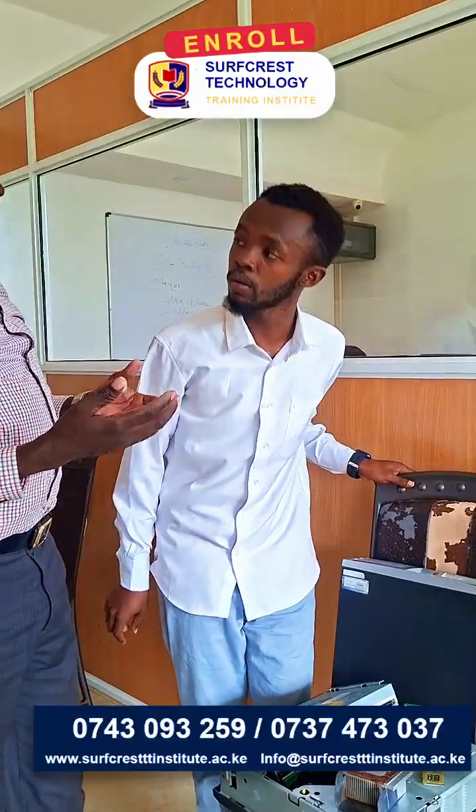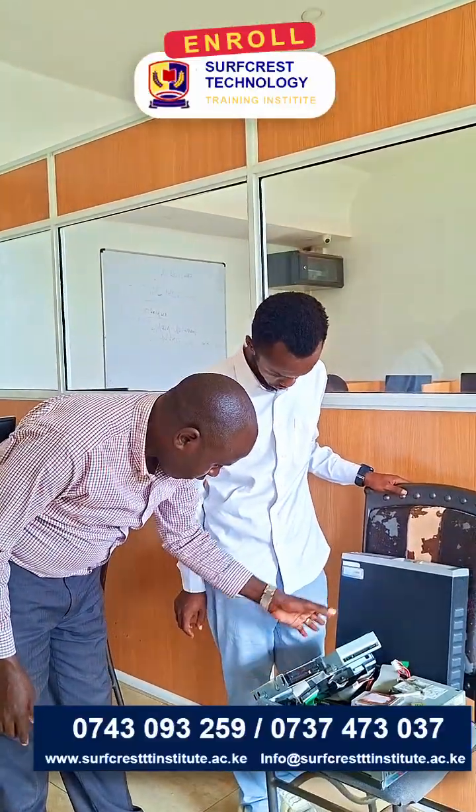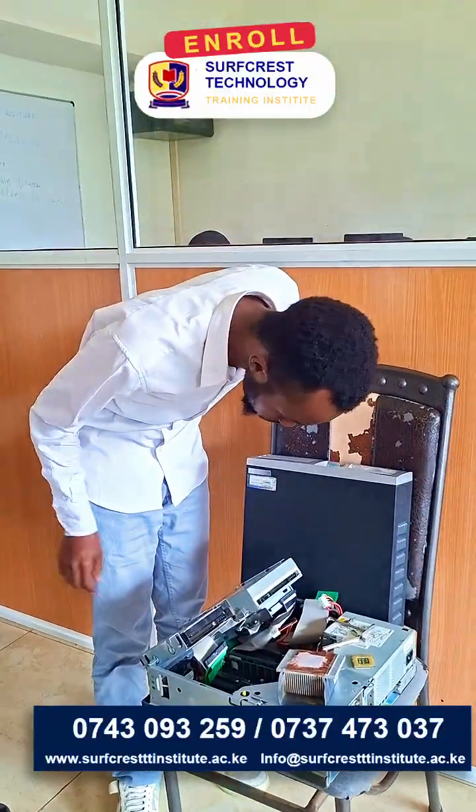Nowadays we have hard disks of up to 1 terabyte. This is for purpose of learning. So this is the hard disk. This one, what is the name of this?